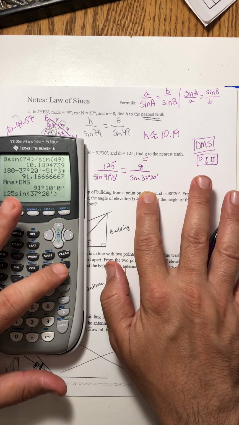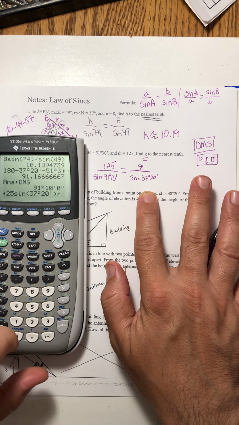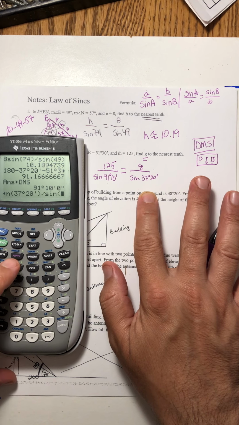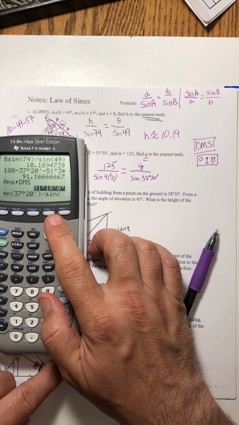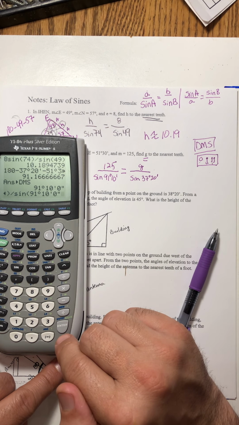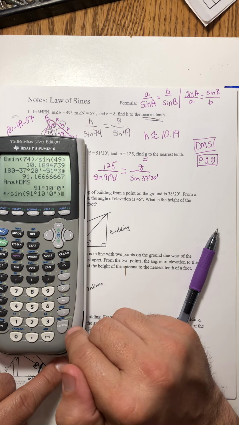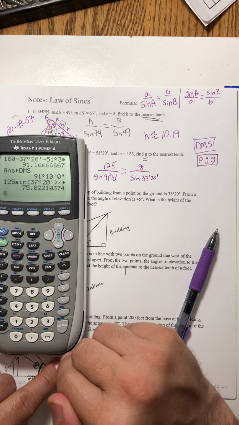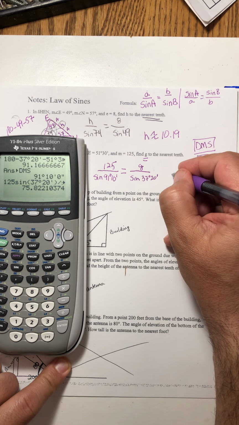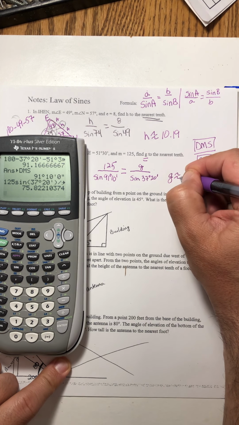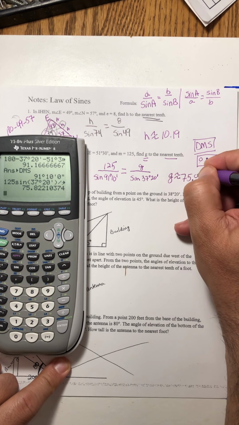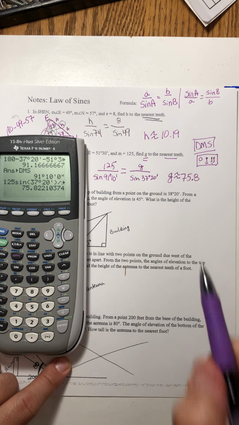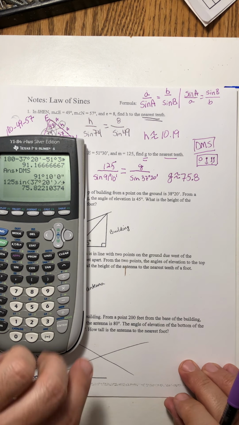Close parentheses, divided by sine, and I'm actually going to, on the 84, scroll up and grab that 91, hit enter, and it'll put it right there for me. Close parentheses, hit enter, and so side G is approximately, rounding to the nearest tenth, 75.8, because we did our rounding off, so we're using approximations.